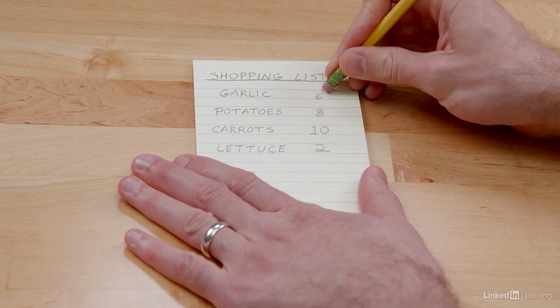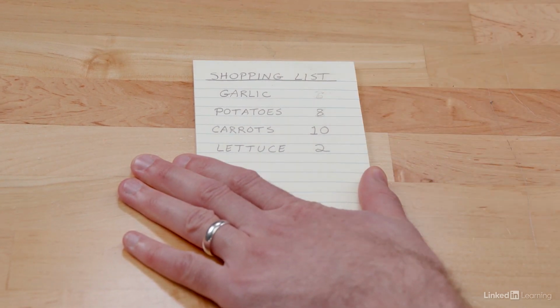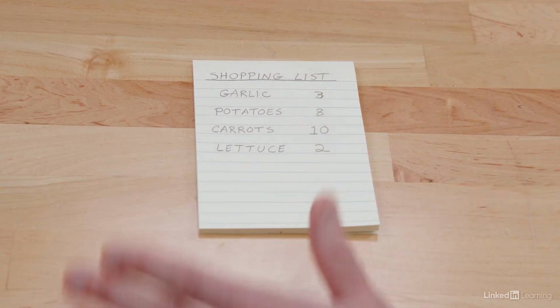Three. 1 plus 2 is 3. We need 3 cloves of garlic. And now we have a problem. The shopping list started with 1 clove of garlic. Barron wanted to add 2 more, and I needed to add 5 more. 1 plus 2 plus 5 means we should have ended up with 8 cloves of garlic on this list, but somehow we only have 3. I need more garlic for my mashed potatoes. We just had a data race.